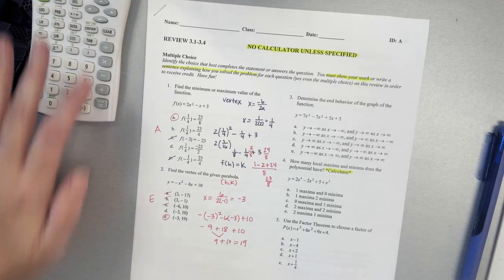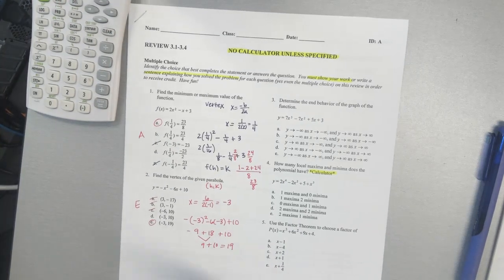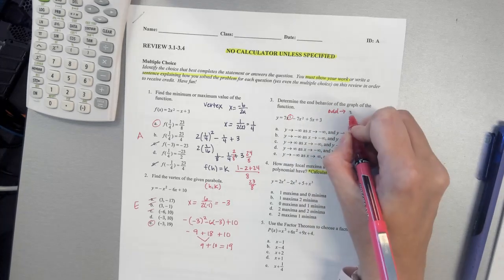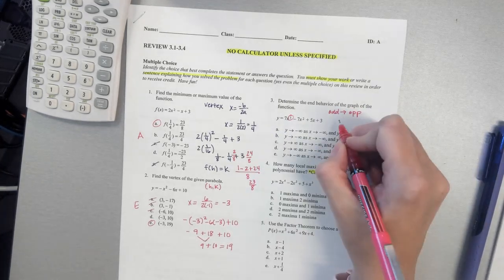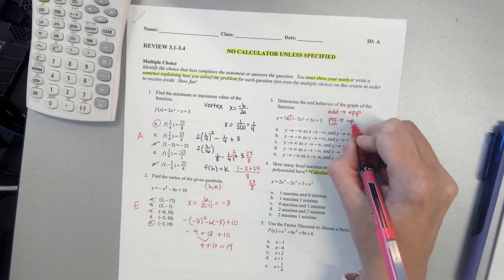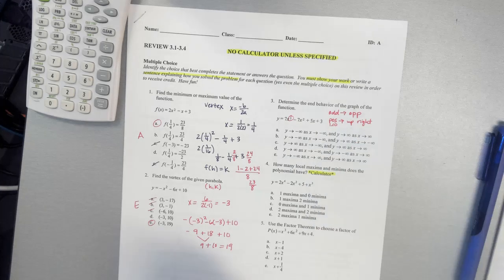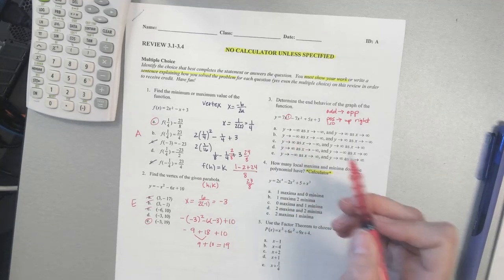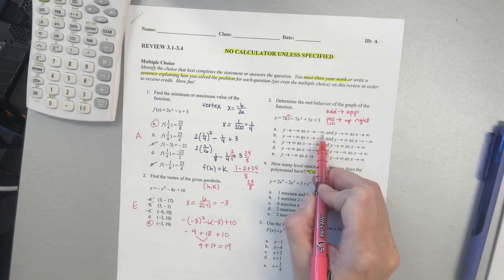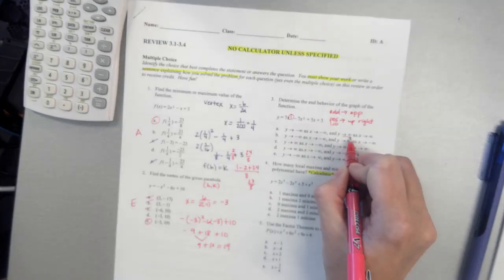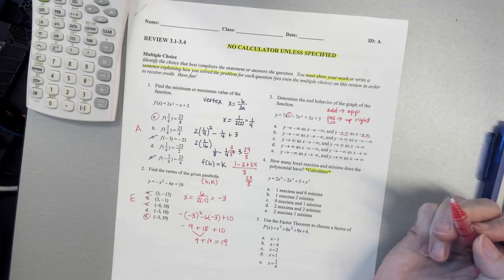All right, for 3, determine the end behavior. If the degree is odd, then the ends are going to go in opposite directions. And then you have a positive leading coefficient, which means it goes up on the right. You're just going to have to check each one. This one's saying that it's going down as x goes to -infinity, and it's going up on the right. See how this one is going up on the right? So you know that's going to work.